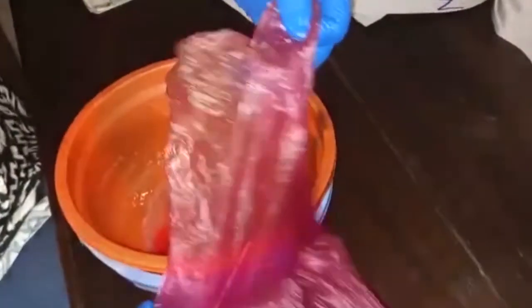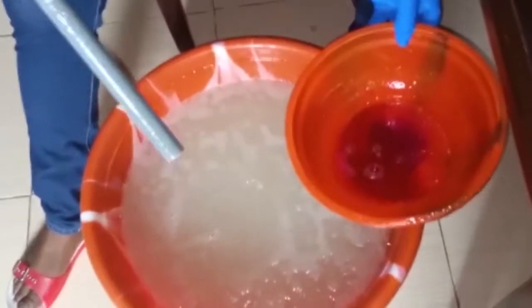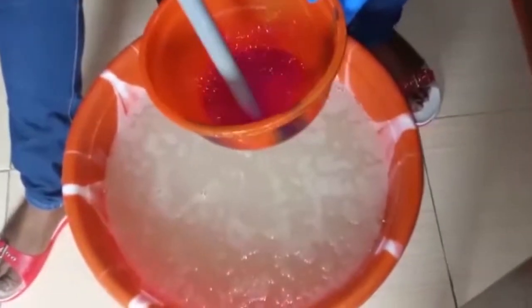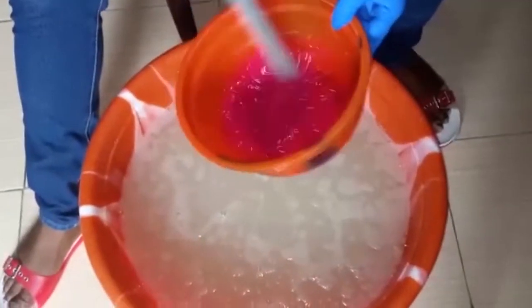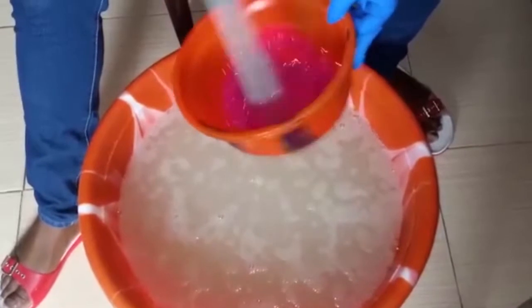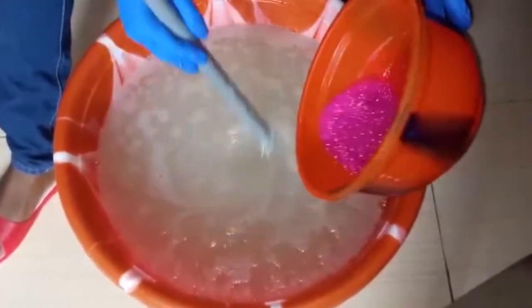When you add the color, you stir it inside the water. Stir it very well. Then you add the color to the soap.